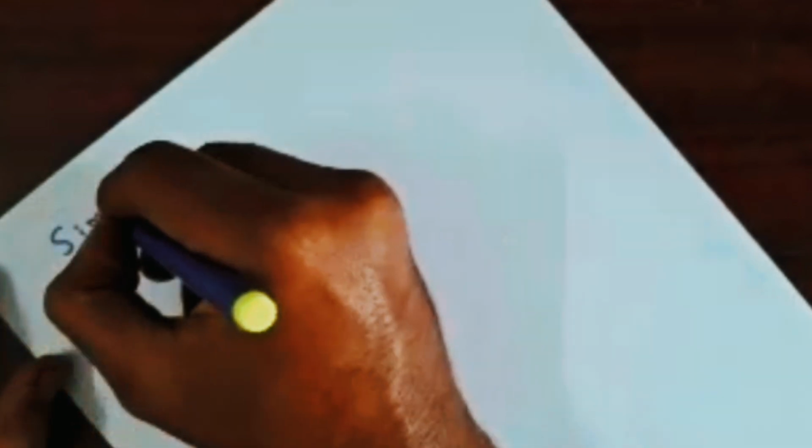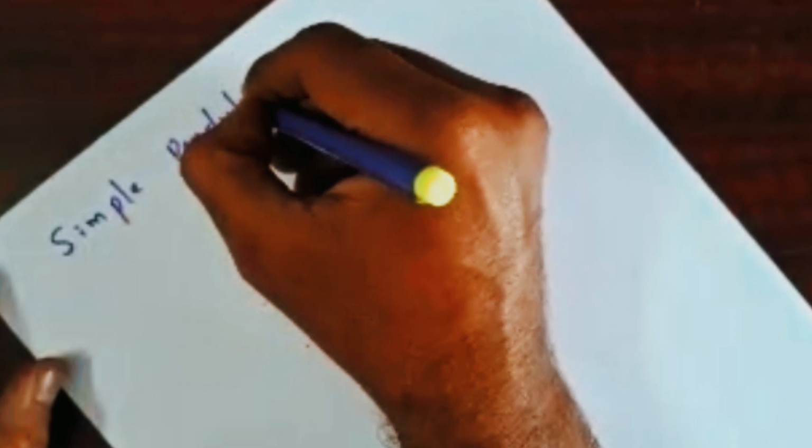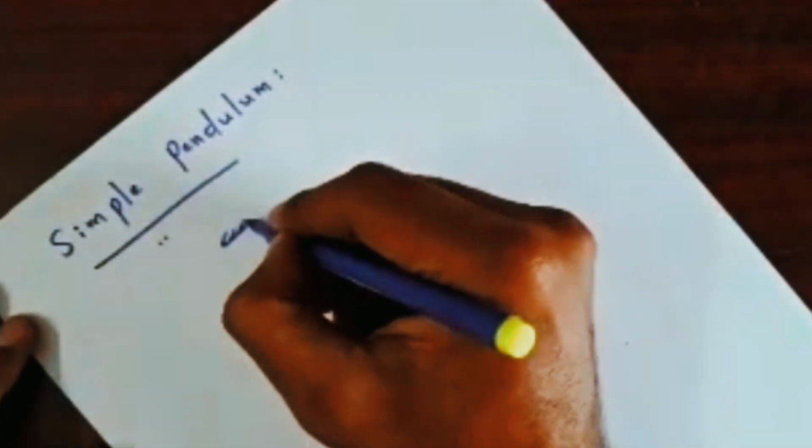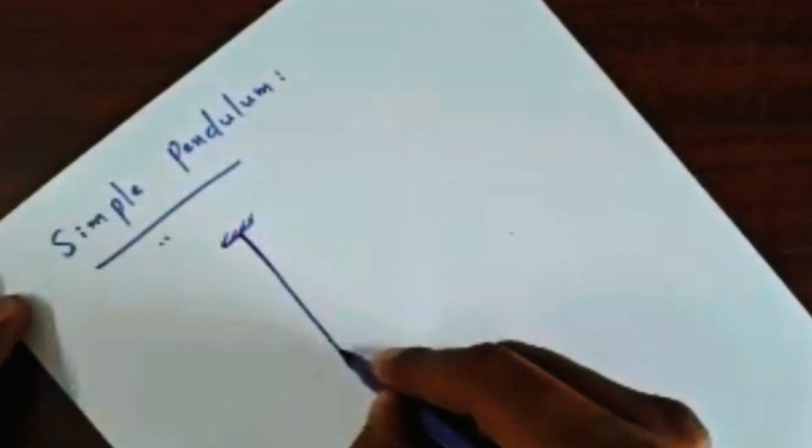Now I'm taking the further important concept, simple pendulum. As you know well, this is one rigid support, one light inextensible string.